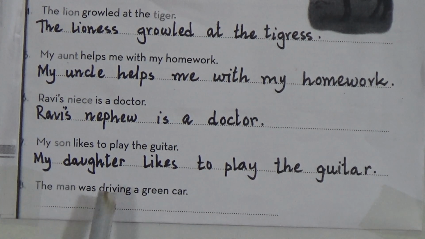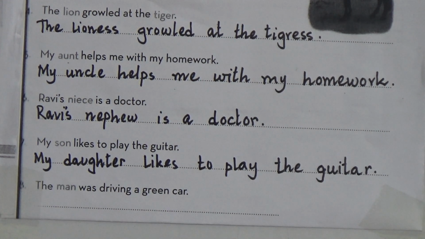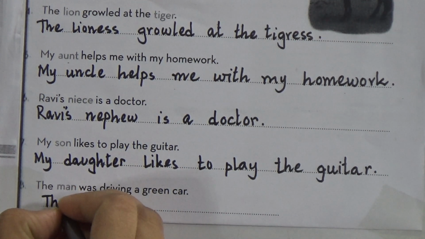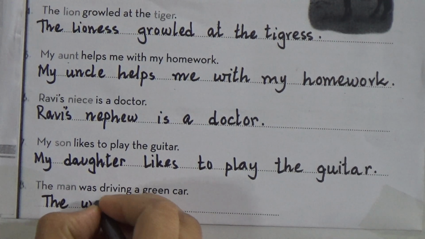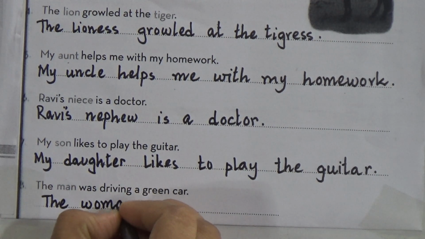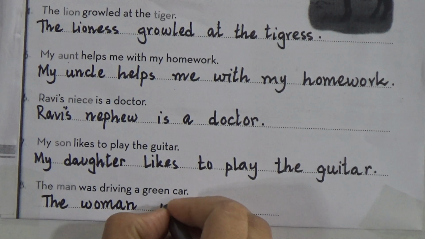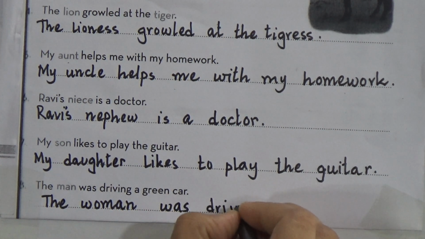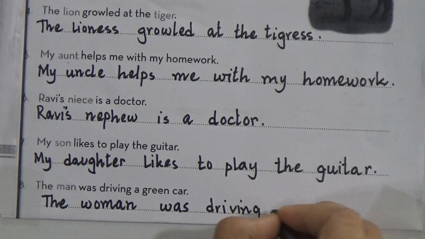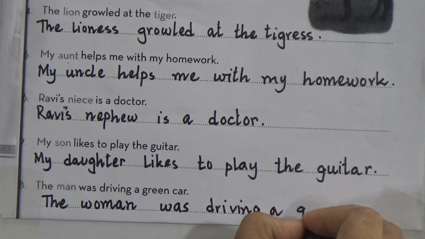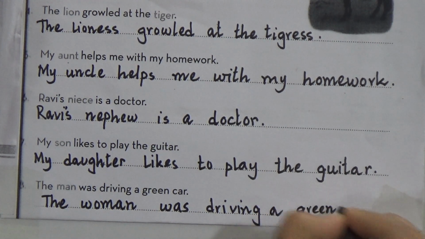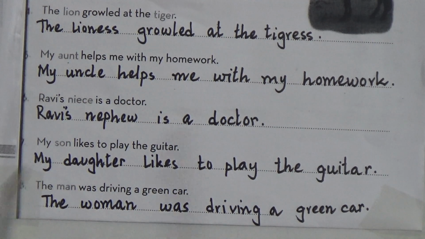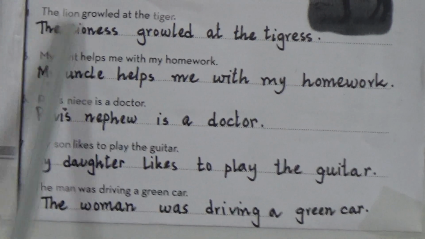The man was driving a green car. The feminine of man is woman. The woman was driving a green car. Okay, so we have changed according to gender.